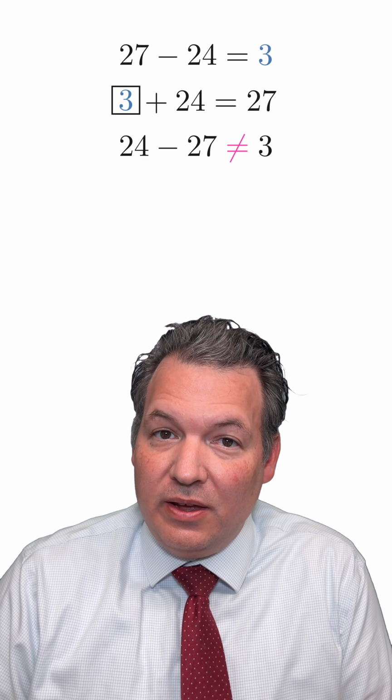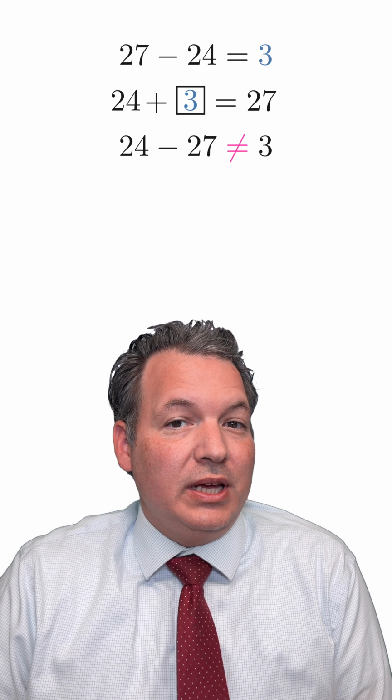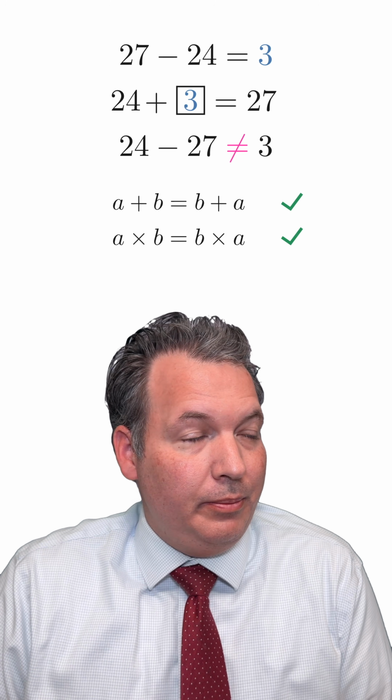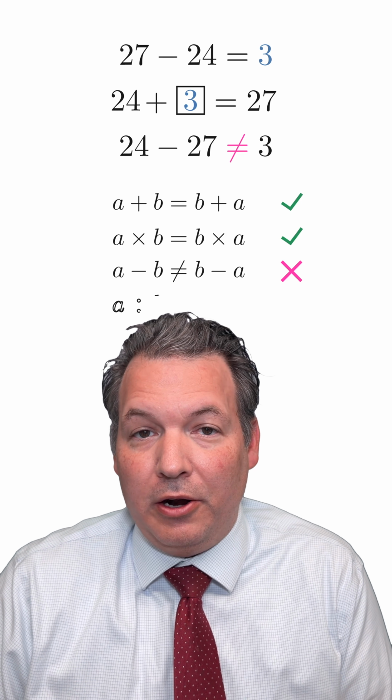There are some other key things to keep in mind about subtraction, of course. One of them is that you have to be really careful with order in subtraction. Although 27 minus 24 is 3, 24 minus 27 is most certainly not 3. Subtraction does not have the special property we call commutativity, which says that you can rearrange the things you're subtracting and the answer will stay the same.